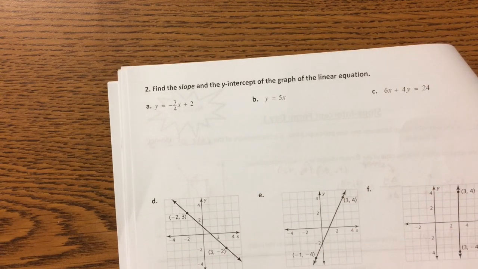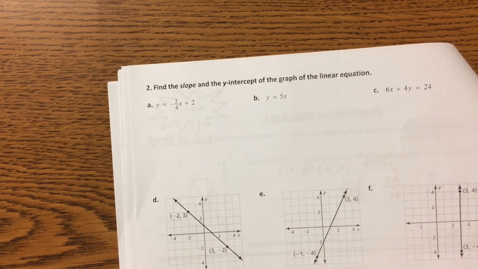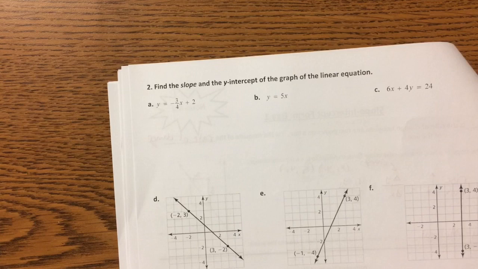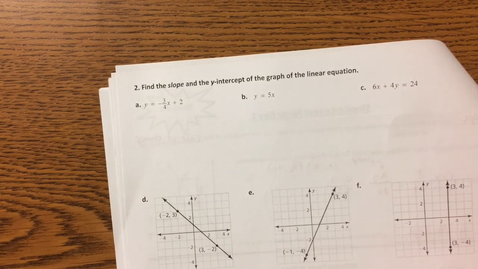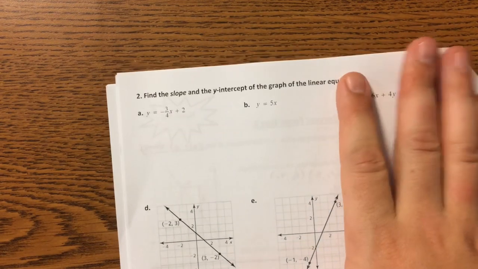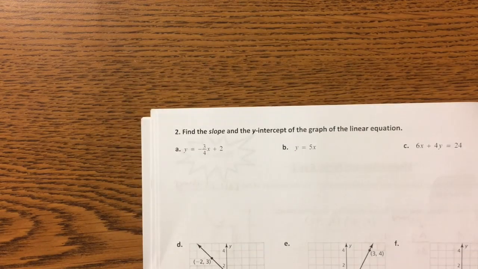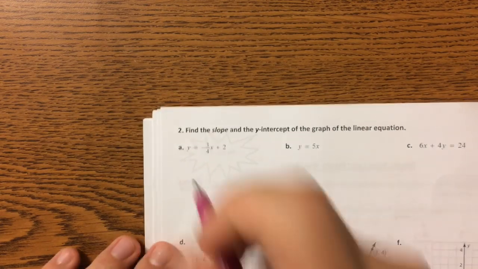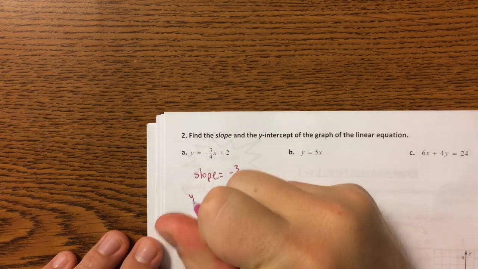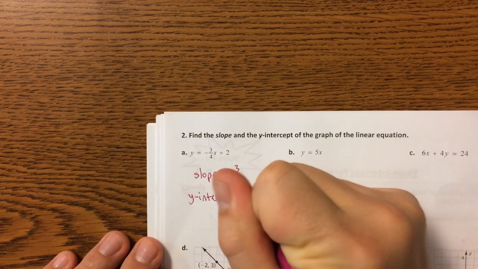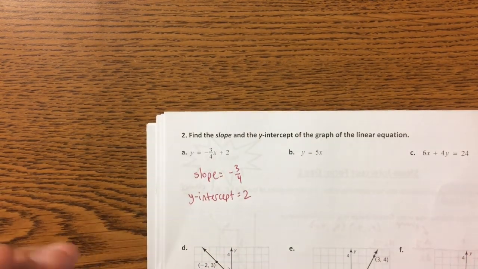Okay, so we're going to start by identifying the slope and the y-intercept from an equation, and I want to show you how to graph this by hand. Now, you should know that you're going to have the ability to graph it on a calculator and on Desmos, but I want you to know how to do it without that too. Okay, so you have a better understanding of where this graph is coming from. So for 2a, what's the slope? Negative 3/4. What's the y-intercept? 2. Right? Okay, easy enough.